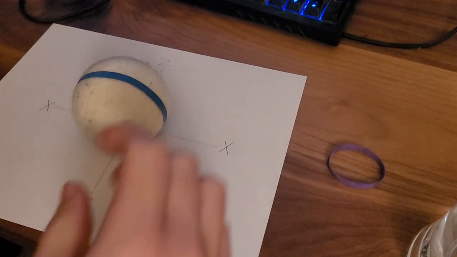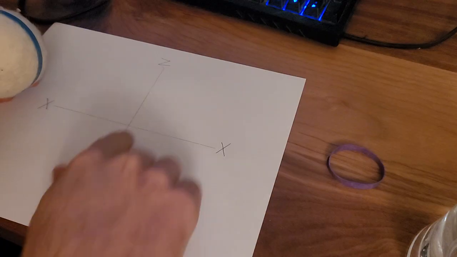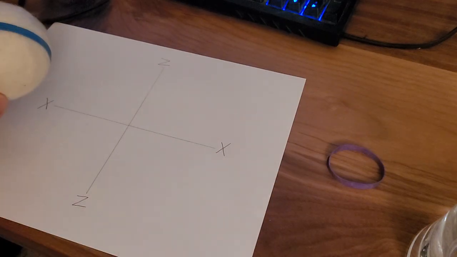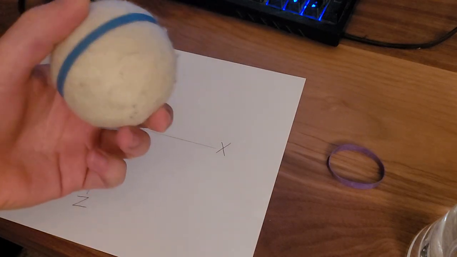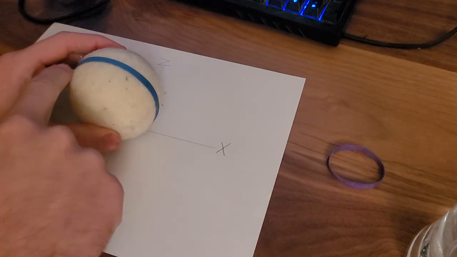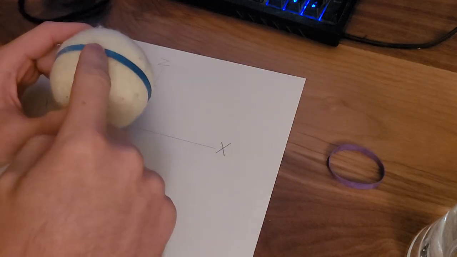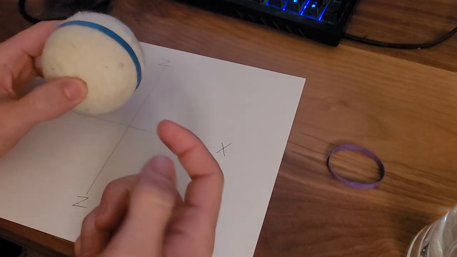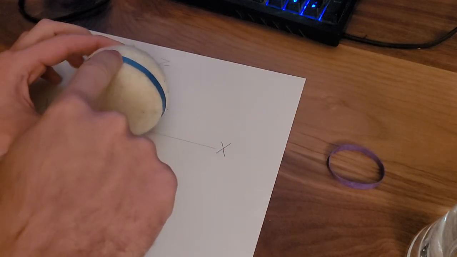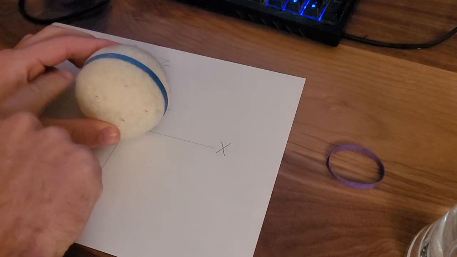Alright, here goes nothing. I don't know how to record this properly, so we got a little setup here. This is the z-axis up and down, x-axis left and right. I put a rubber band on this ball that I found. That's going to represent the potential x rotation. So any point on this line around the sphere is an x coordinate. So like this would be 180, this would be 90, this would be 270.